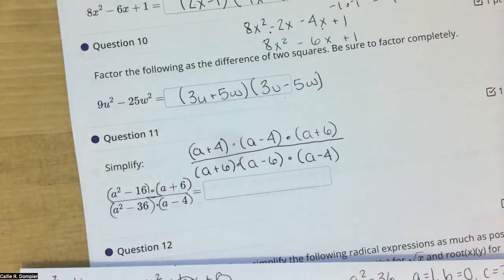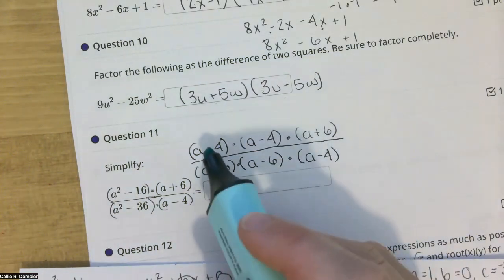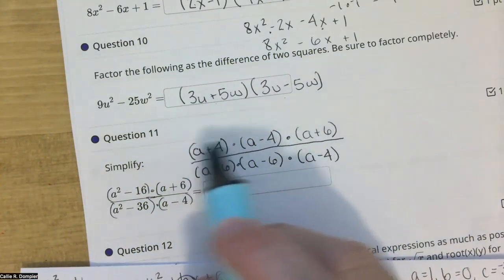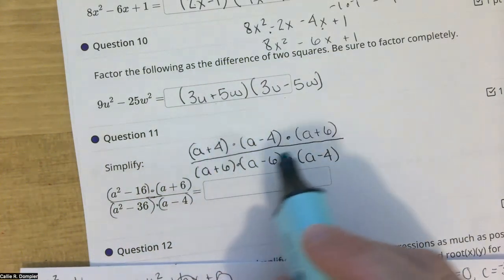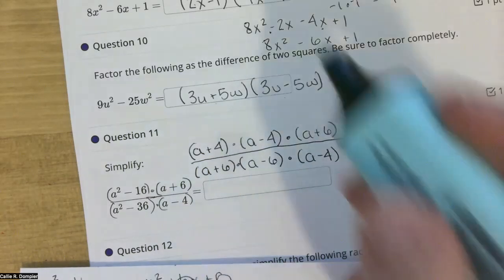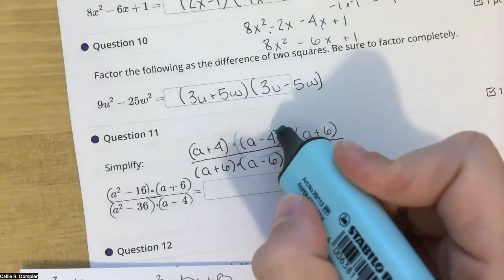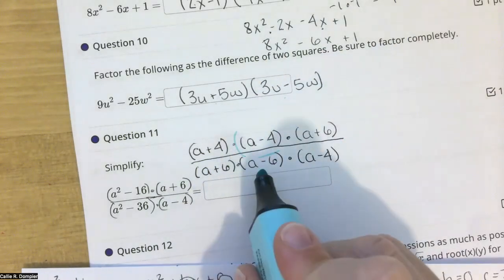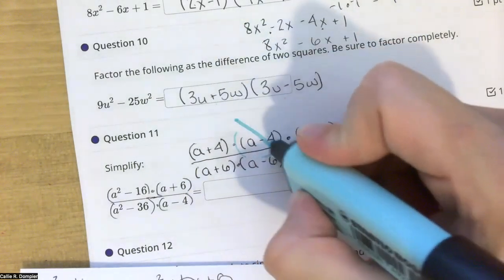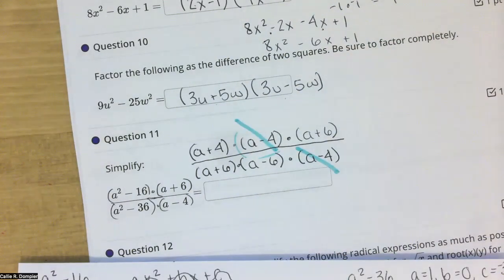Okay, now what you want to do is cancel anything common to the top and the bottom. A plus 4 is one of the terms on the top. Is there an A plus 4 on the bottom? There is not. A minus 4 is a term on the top. Is there an A minus 4 on the bottom? Yes. Good.